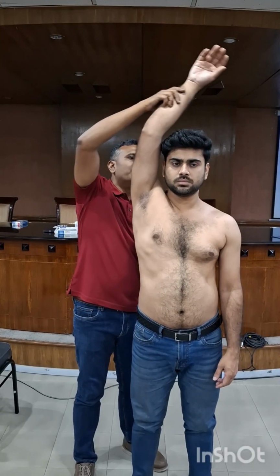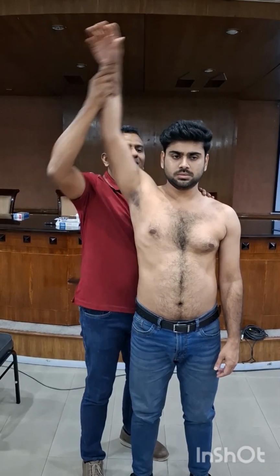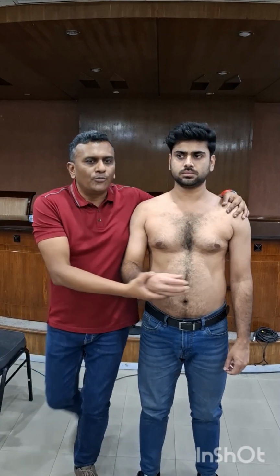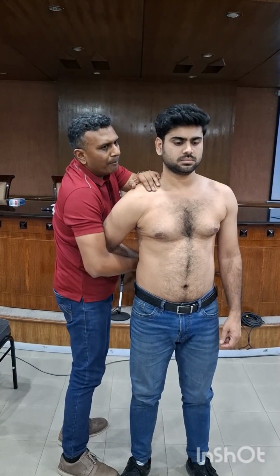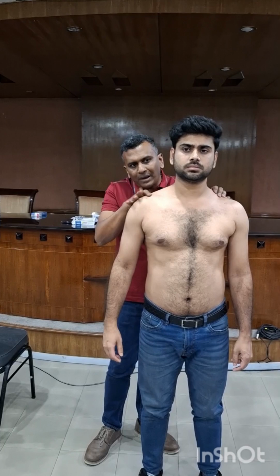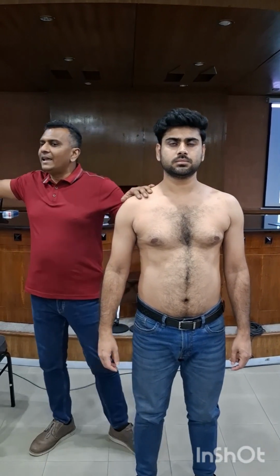Now we will go for active and passive, both arm elevation. First one was active, second one is passive. If we find any painful arc at the end of the shoulder elevation, then we think about AC joint. At the same time, we go for passive lateral rotation, passive medial rotation. If we find any painful arc or in-range pain, then again it is AC joint. If the local palpation is painful, then again it is AC joint.